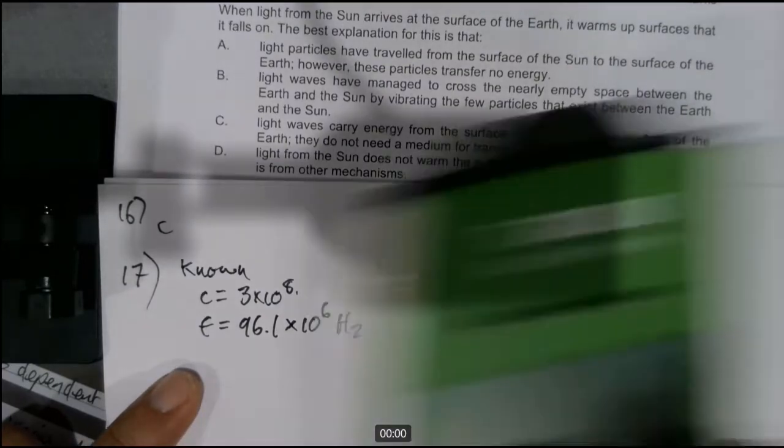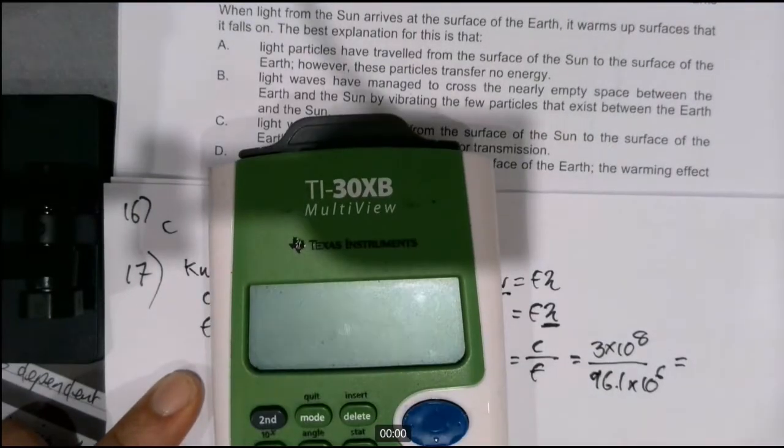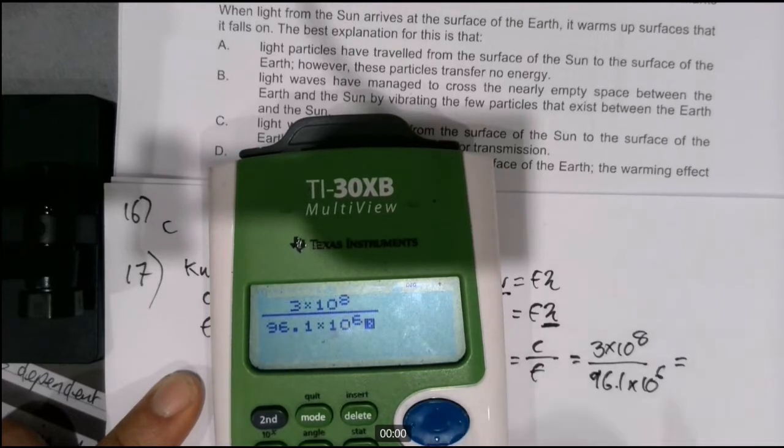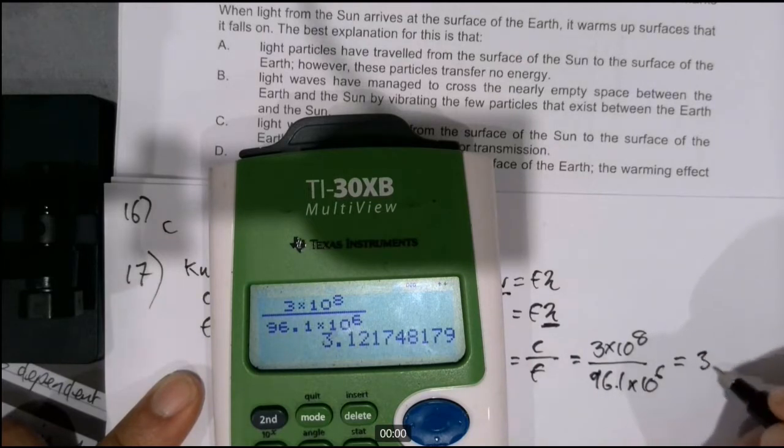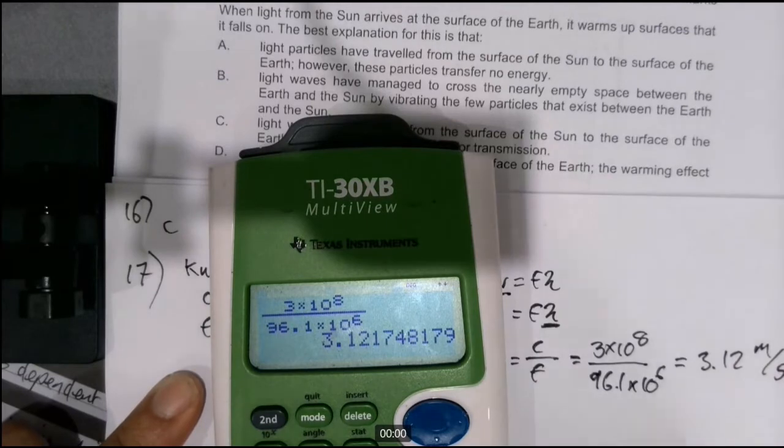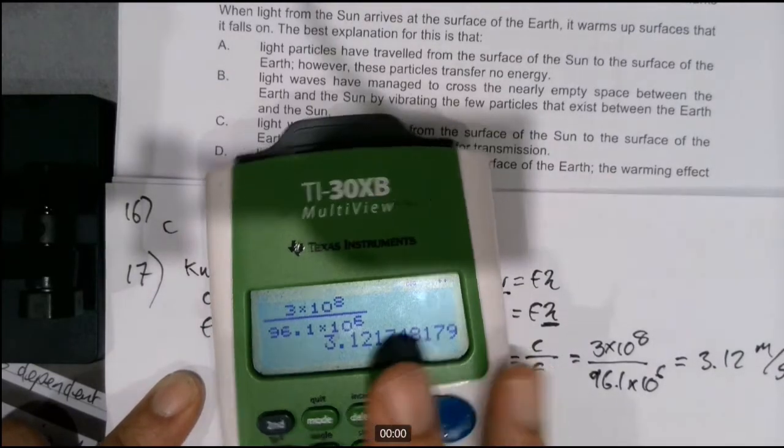We put that into our calculator: 3 times 10 to the power of 8 divided by 96.1 times 10 to the power of 6, we get 3.12 meters. Okay, let's move on.